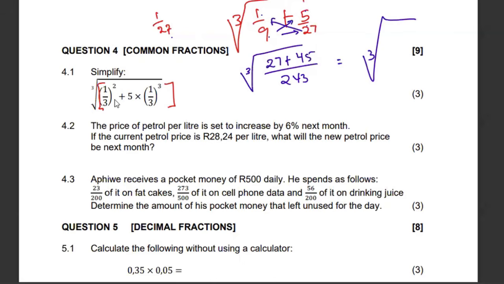What is 27 plus 45? That gives me 72, okay, over 243. So if I simplify this, I'm getting 8 over 27. So the cube root of 8 over 27. Cube root of 8 is a 2. Cube root of 27 is a 3.